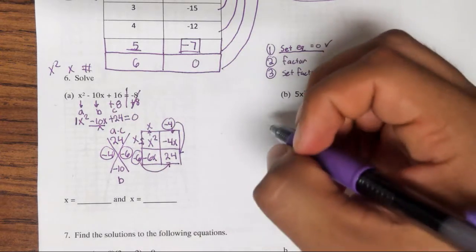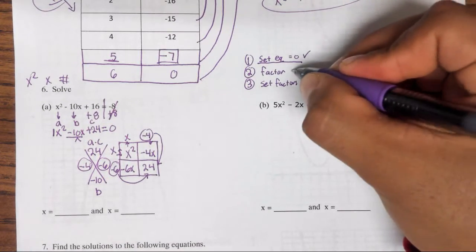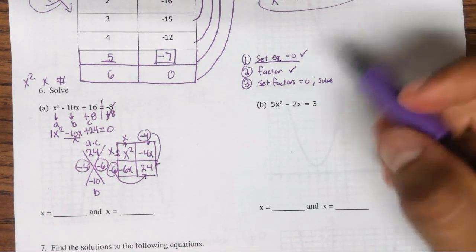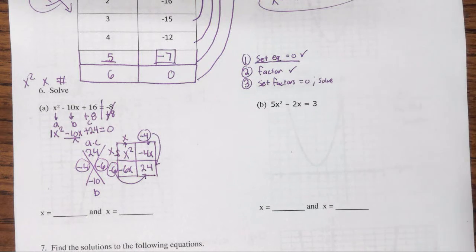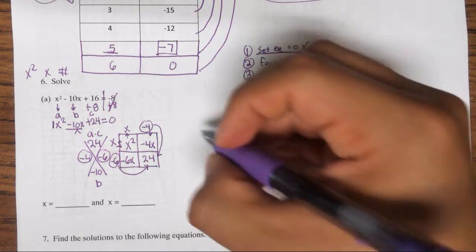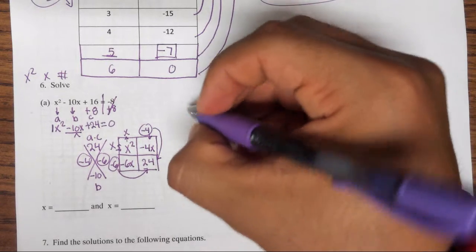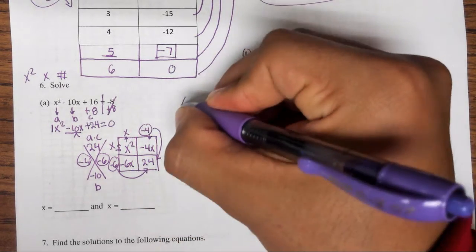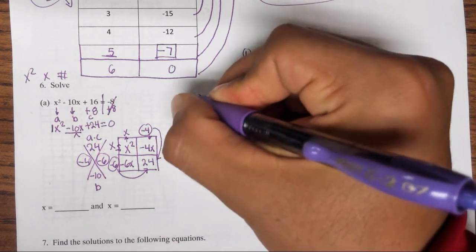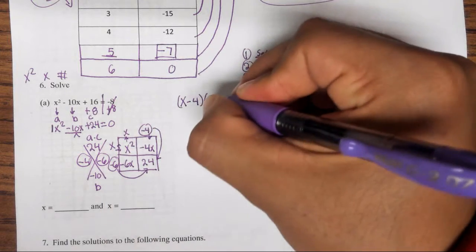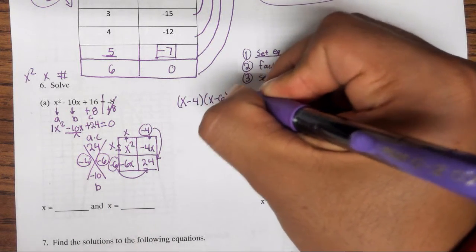All right, so now that we've found our factors, so now we've gone in and we've factored. Now step 3 is finally going to be set factors equal to 0 and solve. So we have factor on top is x minus 4. Factor on the bottom is x minus 6. I set it equal to 0.